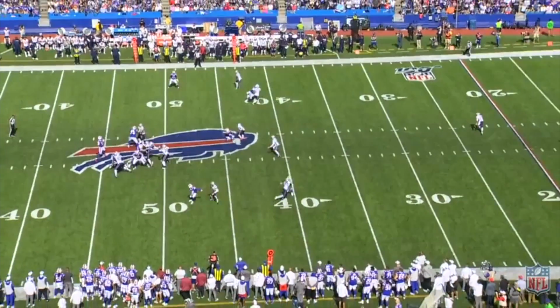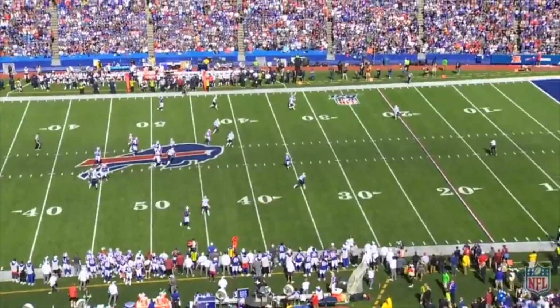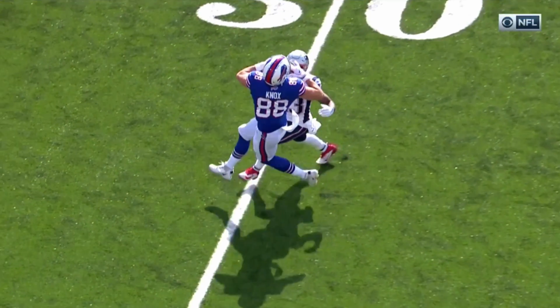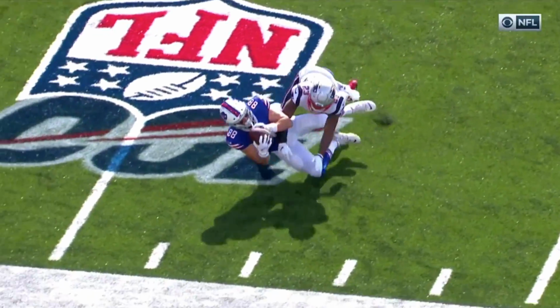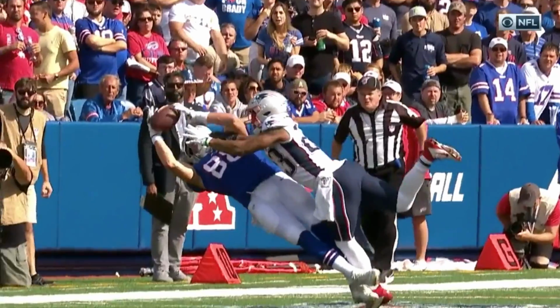Allen takes the snap and throws it with touch from the right hash of the 45-yard line to the outside shoulder of Knox, right to the Patriots' 26-yard line. Knox shows off his body control and ability to track the ball, with Patrick Chung draped all over him. Big things are coming from this rookie.